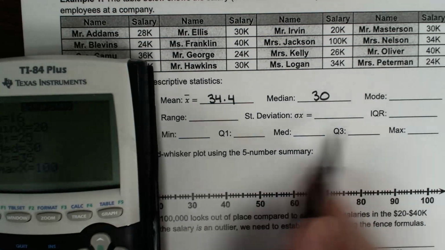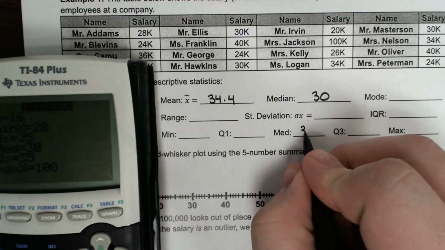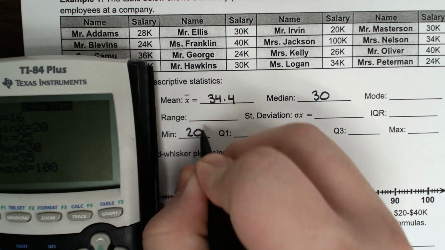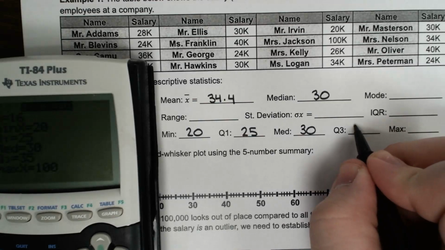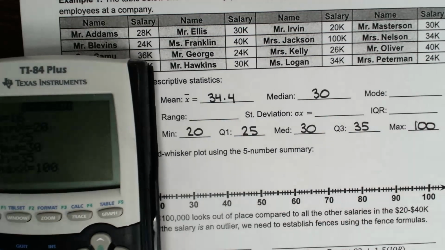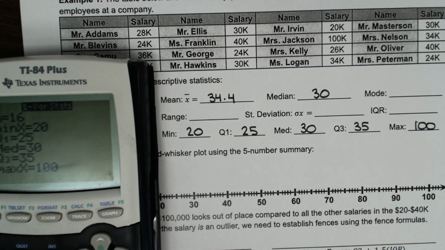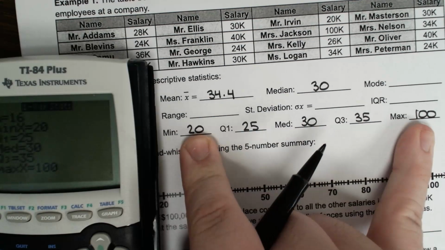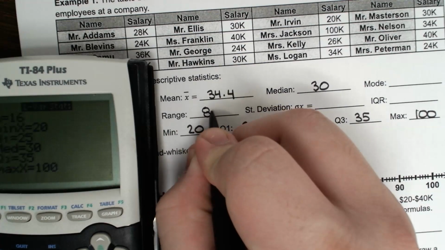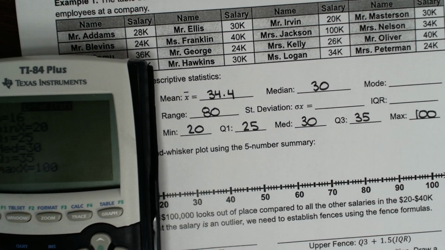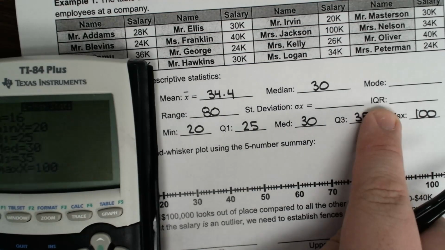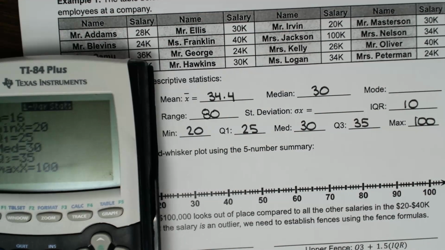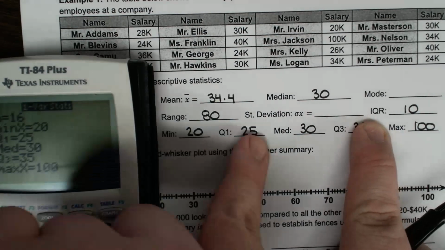Skipping down a little bit, the 5-number summary, that's the same median. 30 is 30 here. Because I scrolled down to get the median, I've got the 5-number summary here. The minimum is 20, Q1 is 25, Q3 is 35, and the max is 100. Now that I know that the min is 20 and the max is 100, the range is pretty easy to find. 100 minus 20. The interquartile range, the IQR, is also pretty easy to find. Q3 minus Q1. 35 minus 25 is 10. For the IQR, I took Q3 and subtracted Q1.